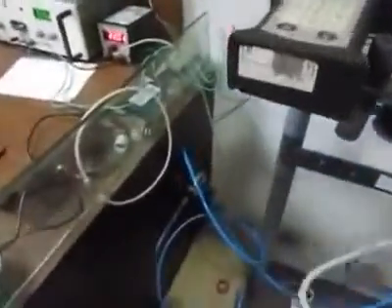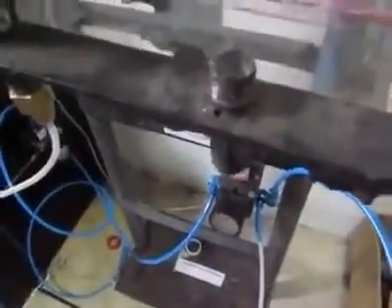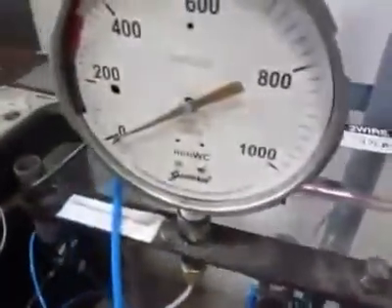This is the pneumatic air line we are giving, and here we are adjusting the required pressure which I need for the calibration, and one port is coming from here to compare the pressure on the pressure gauge.